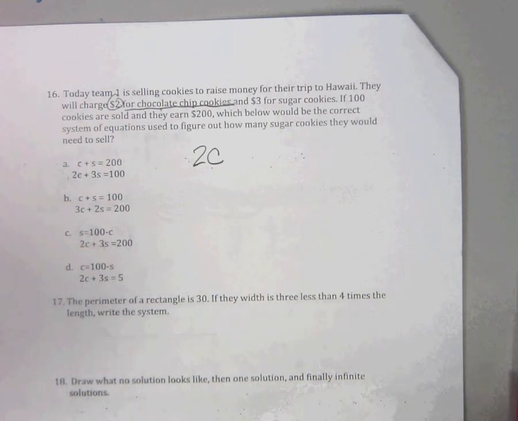Number 16. Today, Team 1 is selling cookies to raise money for their trip to Hawaii. They will charge $2 for chocolate chip cookies and $3 for sugar cookies. If 100 cookies are sold and they earn $200, which below would be the correct system of equations used to figure out how many sugar cookies they would need to sell?